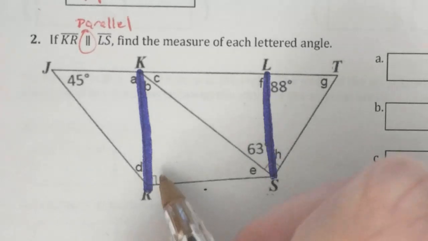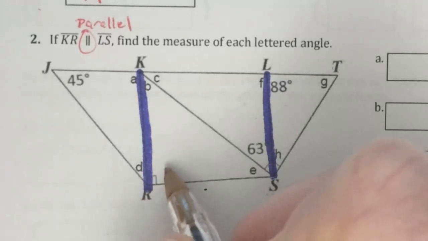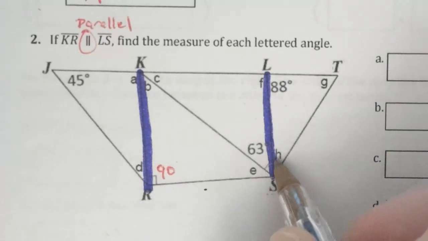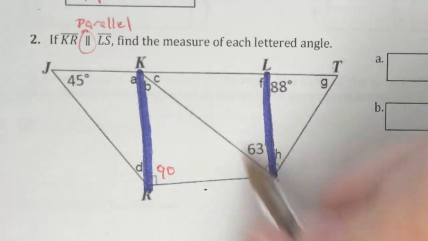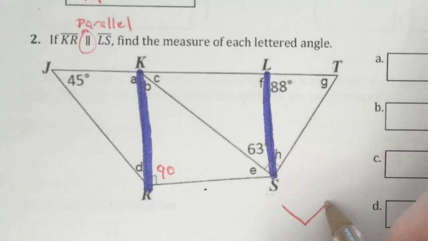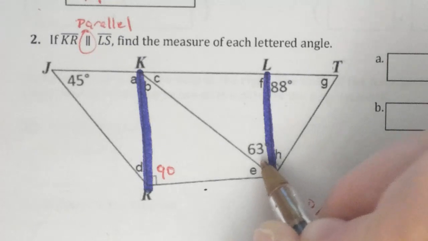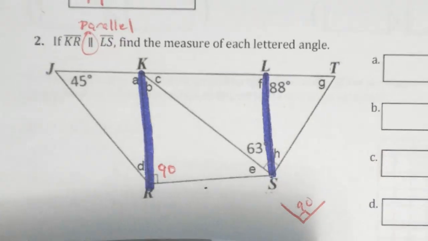Now, a couple things that we already know. We know that this right here is 90 degrees, so let's put 90 right there. We also know that all of this is also 90 degrees. So if all this was 90 degrees right here, if this is 63, what's left over? I'm going to zoom out a little bit.